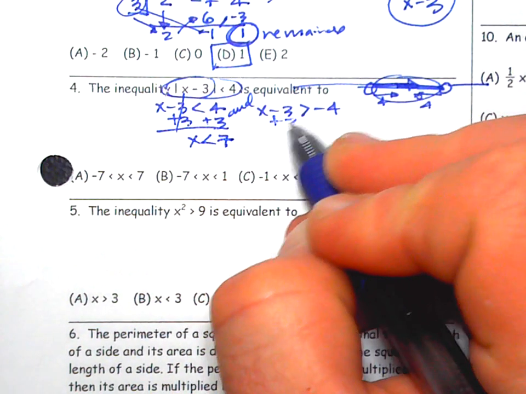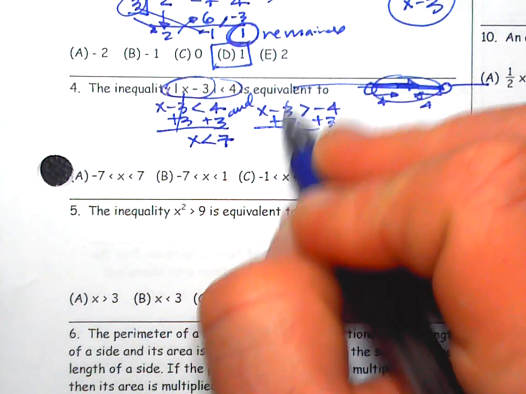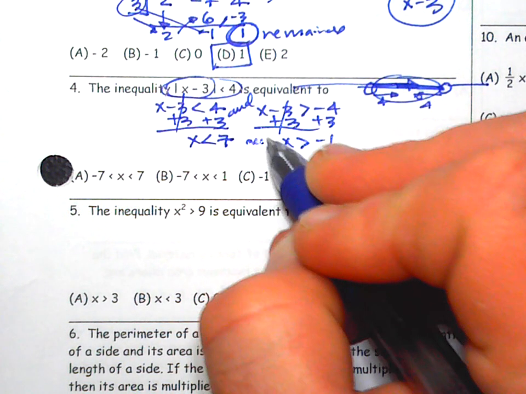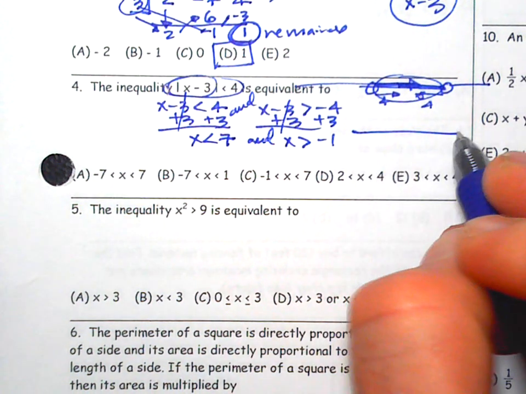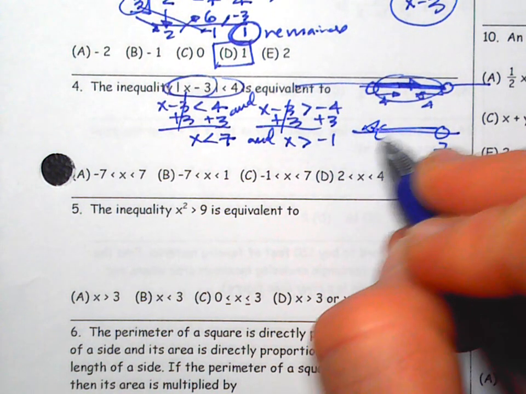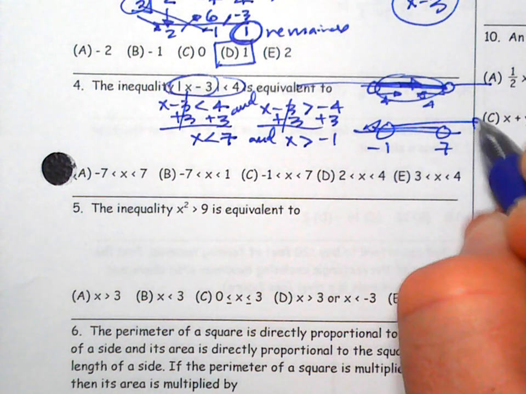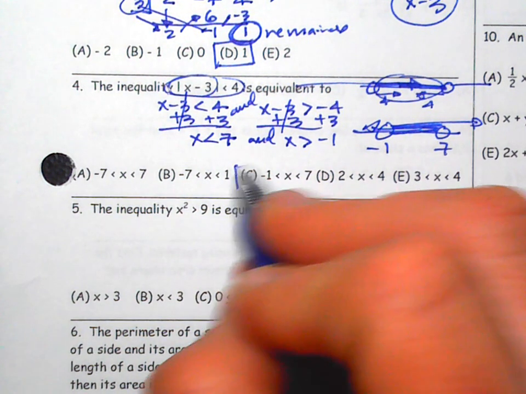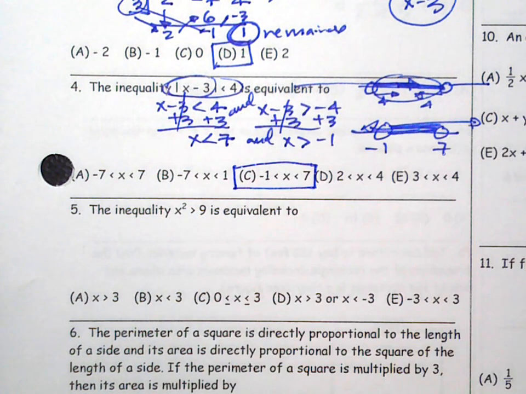I'll probably show you guys some new tricks for doing these later this unit, just algebra tricks. So the final answer is going to be x is less than 7 and x is greater than -1. And they got to both be true, like I said. So it's going to be -1 to 7, and they're open dots, not including, because there's nowhere equals to.